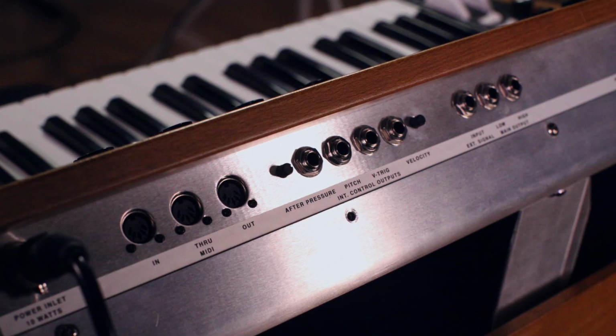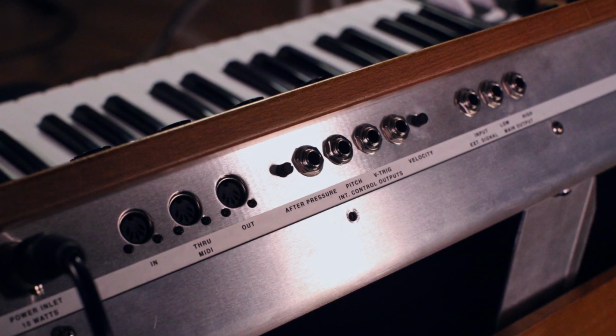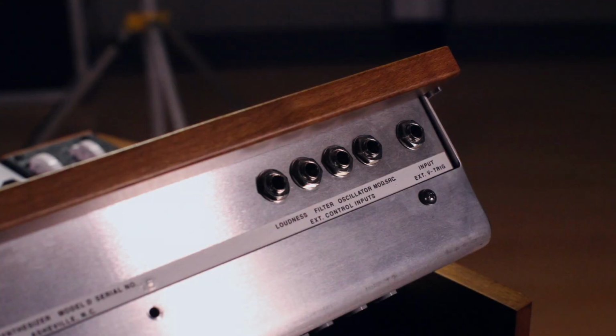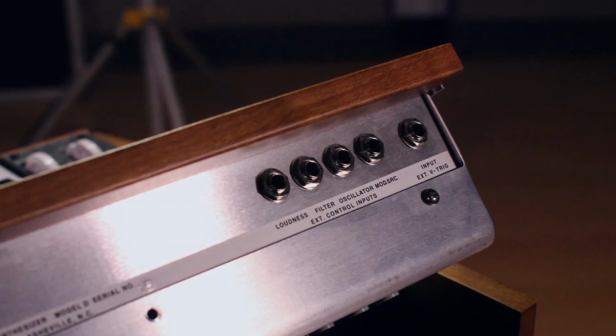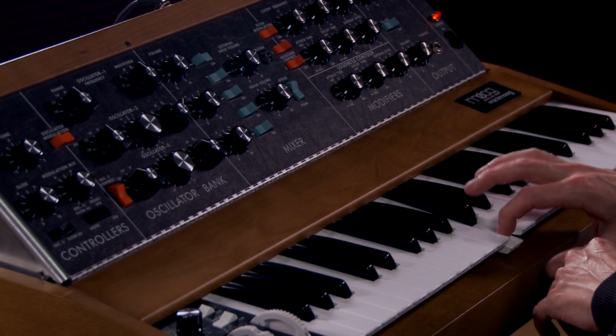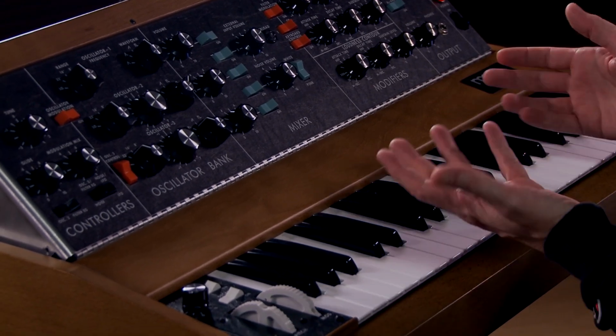Here we've routed the velocity sensitivity CV output to the loudness or amp envelope input. And an obvious place to route afterpressure would be to the filter cutoff.